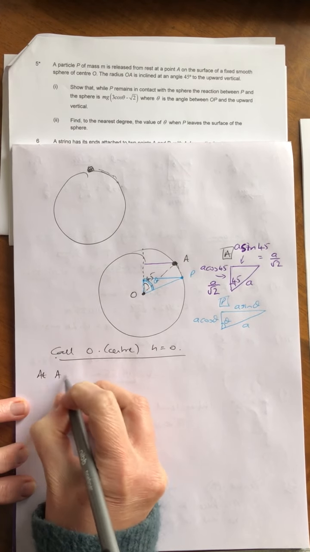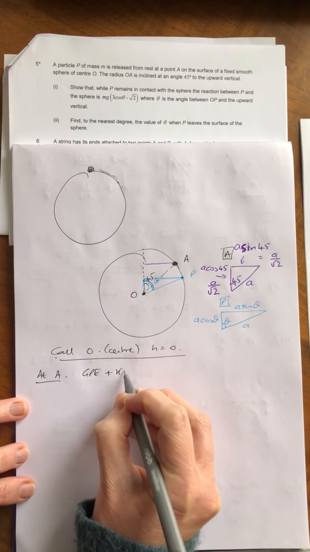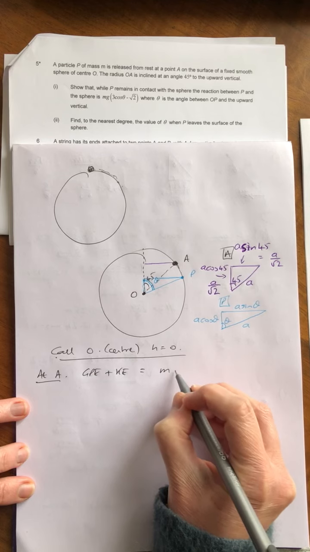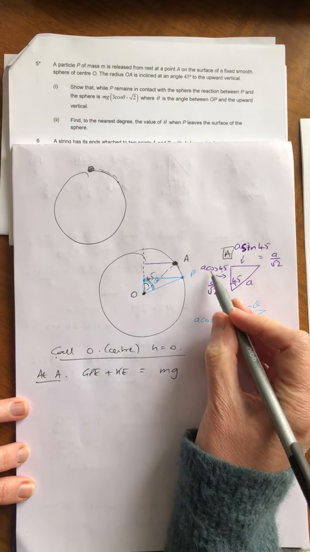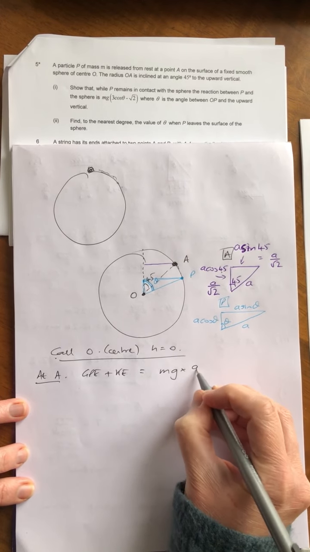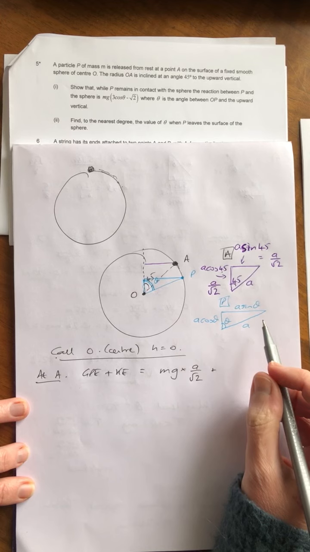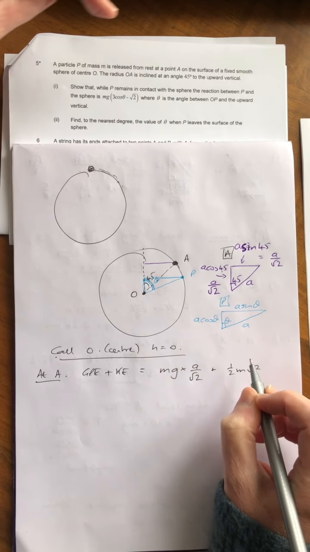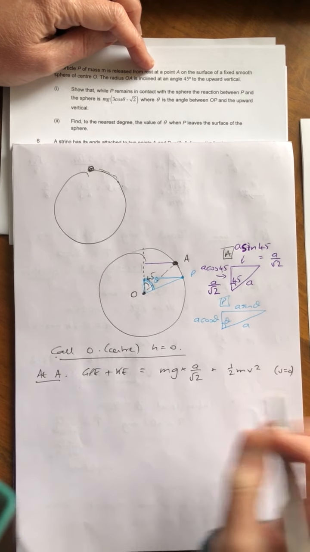So at A, I have got gravitational potential energy plus kinetic energy. That is equal to mg multiplied by h, which is a cos 45 or a over root 2, plus my kinetic energy. Do I know what v is? Half mv squared. It is released from rest, so v equals 0.